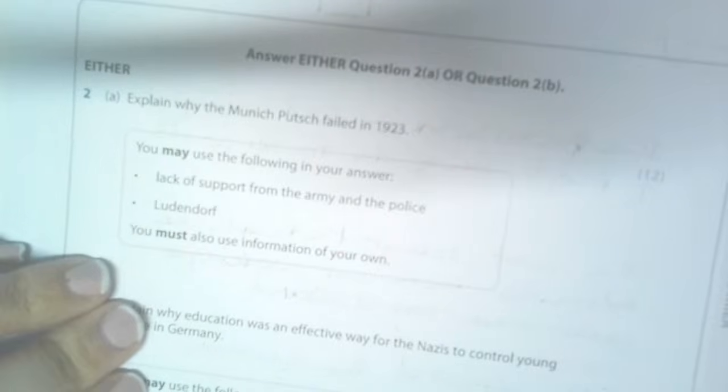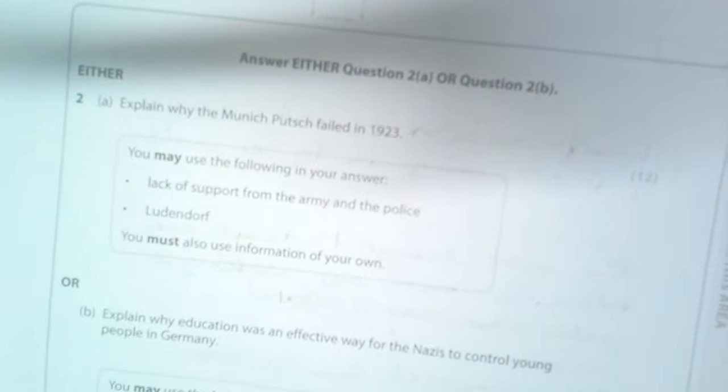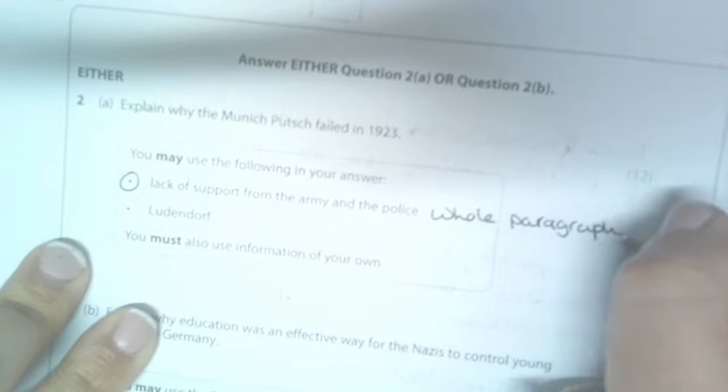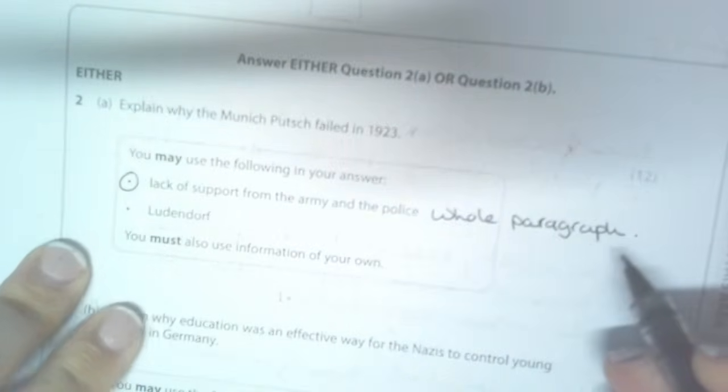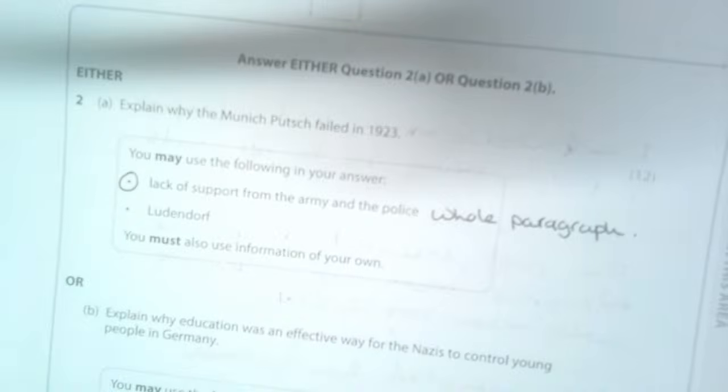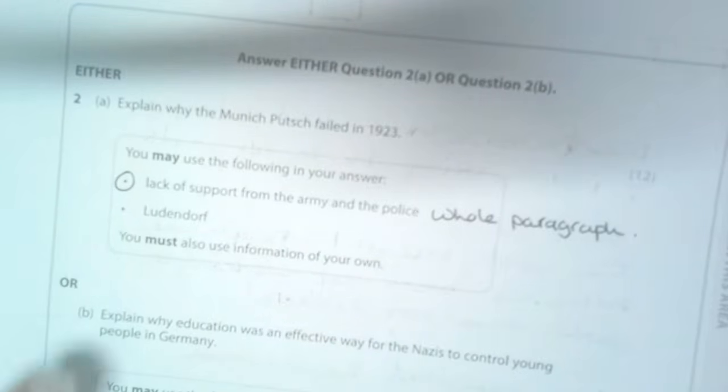Now, one thing I want to point out about this, and I've said this in my video, but it's worth pointing out as well, is that the first bullet point is always a whole paragraph. So it will give you the information for a whole point for your whole paragraph. So the lack of support from the army and the police, we can write a whole paragraph about that.